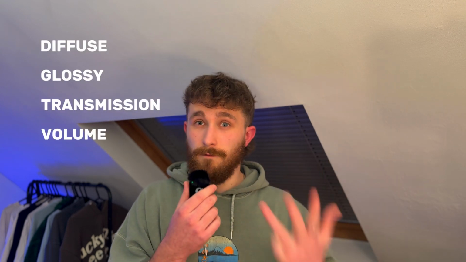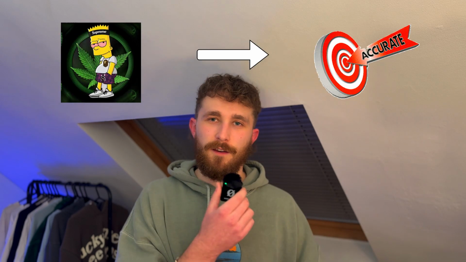Light paths. Okay, now this is a big one, make sure you're sat down. Light paths control how Blender simulates the interaction of light in your scene. This includes diffuse, glossy, transmission, volume and transparency. Essentially, the higher these values, the more accurate your lighting in your scene will be. But this obviously comes at a cost, and that cost is time.